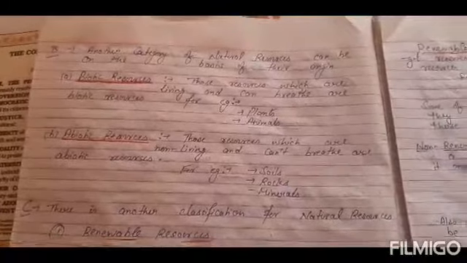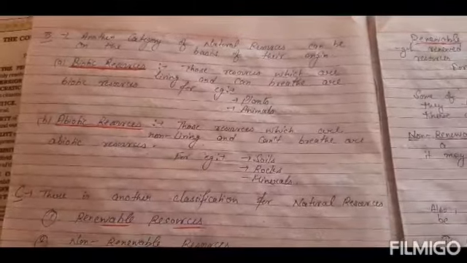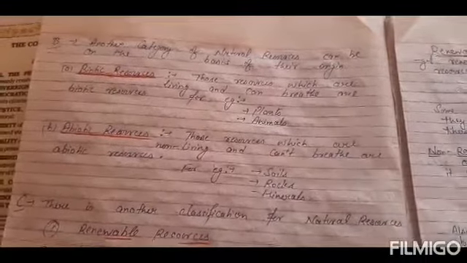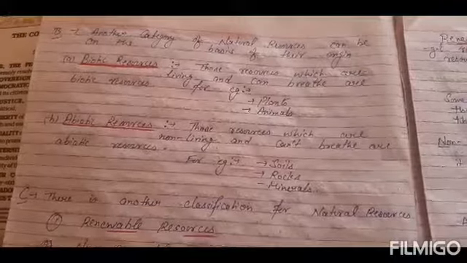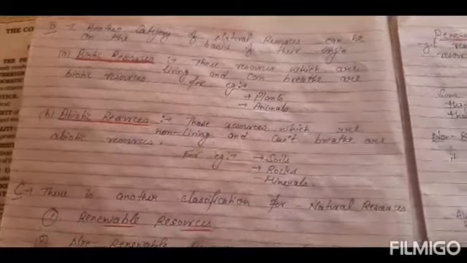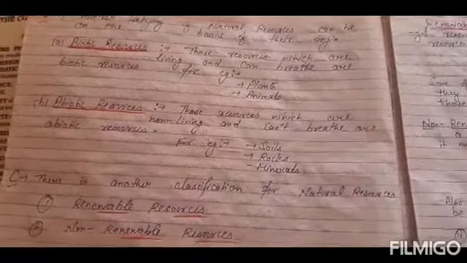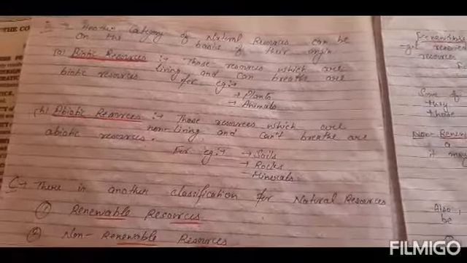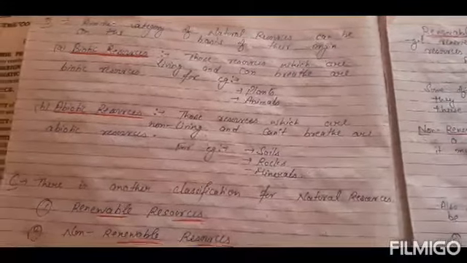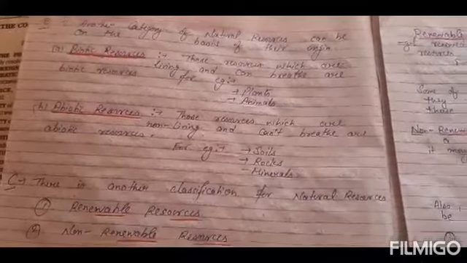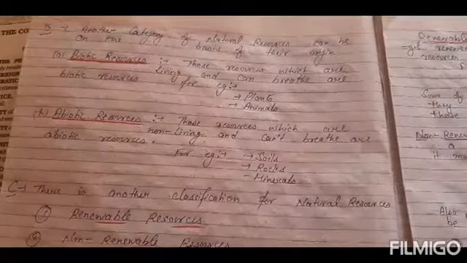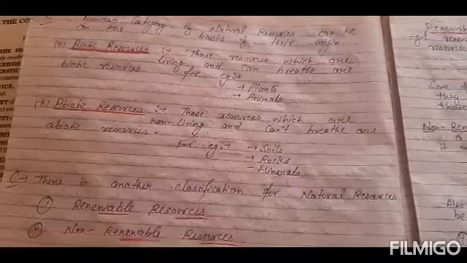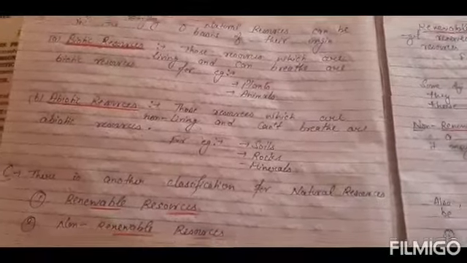Another category of natural resources can be on the basis of their origin. Origin means the way in which they are formed. For example, biotic resources. Those resources which are living and can breathe are biotic resources. For example, plants and animals. Every resource which lives, which is alive, which breathes, is a biotic natural resource. For example, plants and animals. The further type is abiotic resources. Those resources which are non-living and can't breathe are non-living resources or abiotic resources. For example, soils, rocks, minerals, etc.